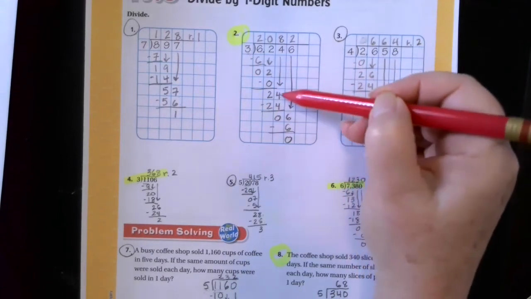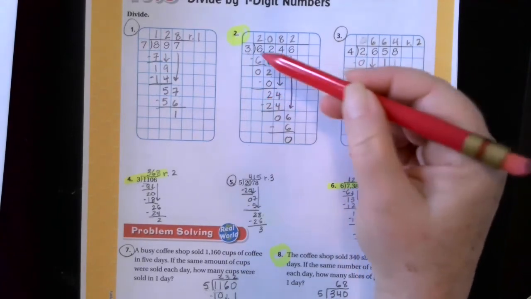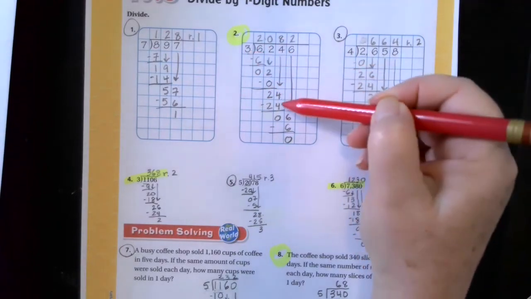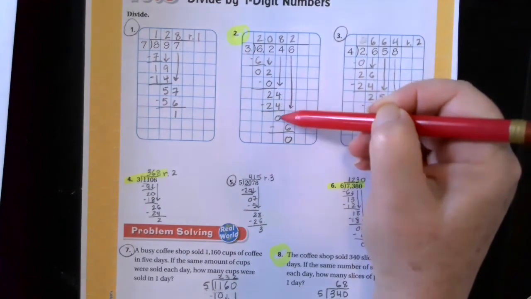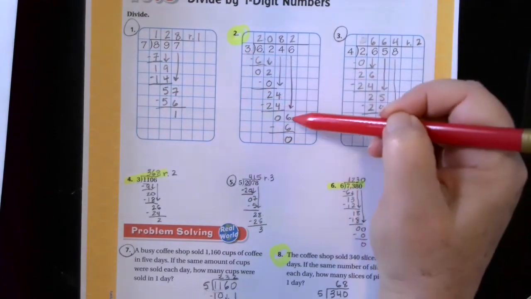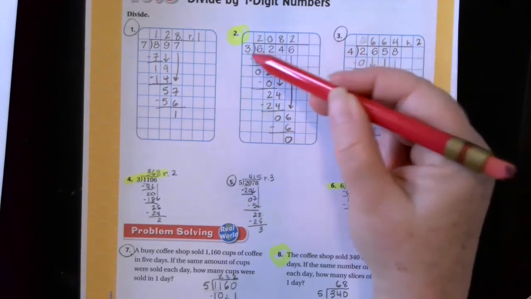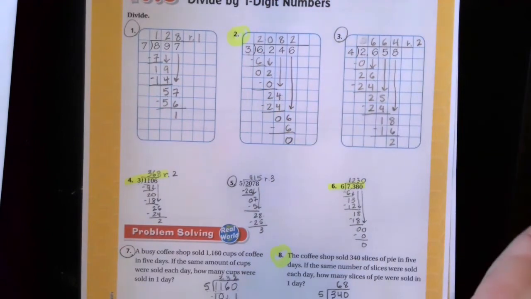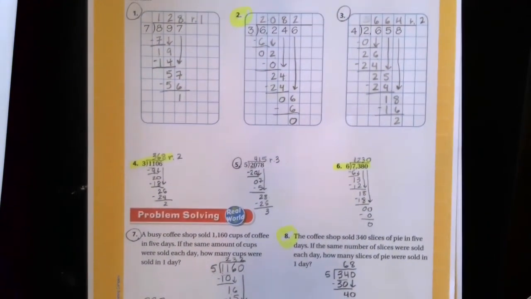Then I bring down my 4, and I have 24. 3 goes into 24 8 times. 8 times 3 is 24. 24 minus 24 is 0. Bring down my 6. 3 goes into 6 2 times. 2 times 3 is 6. 6 minus 6 is 0. Boom. So the answer was 2,082.